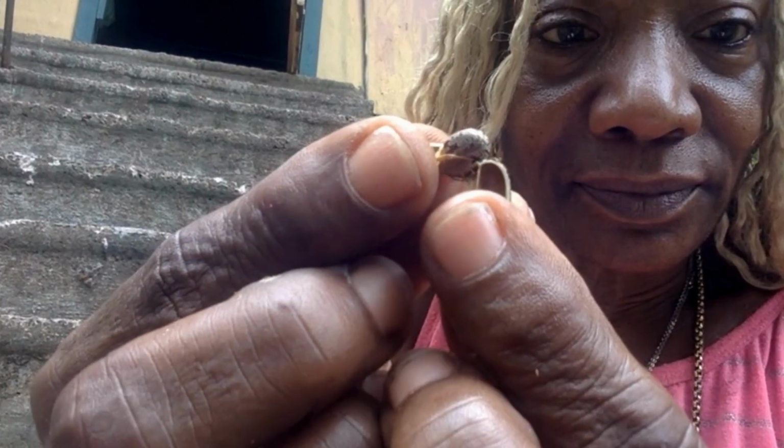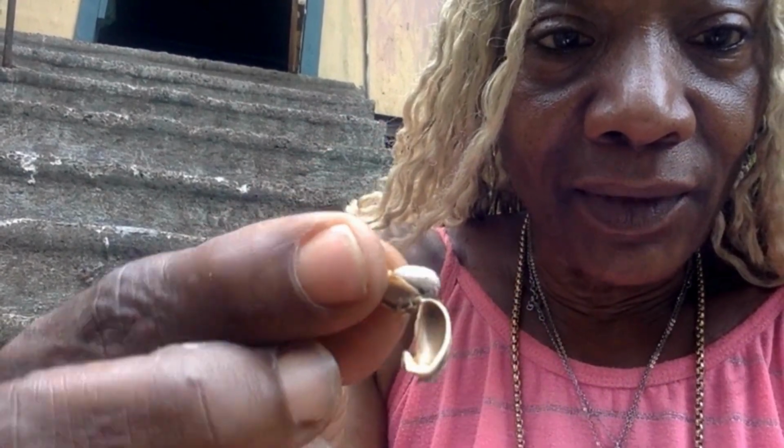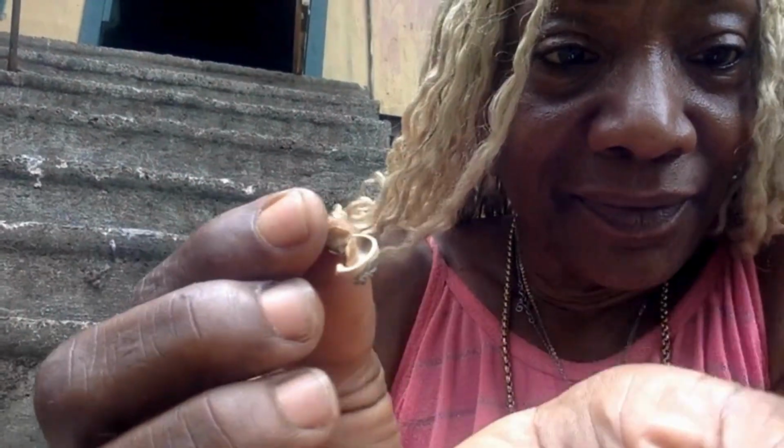Now, as you can see, not only did it separate into 3 sections, but each of the sections opened just enough to let the seed out. So let me show you what that looks like. Here's one of the sections, and the way it popped allowed the seed to basically just pop out. That is the seed.